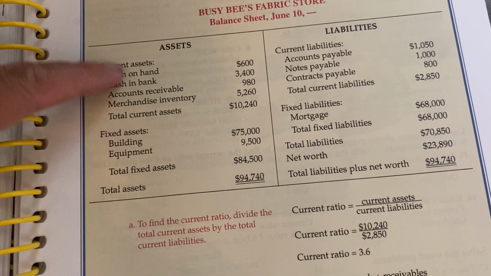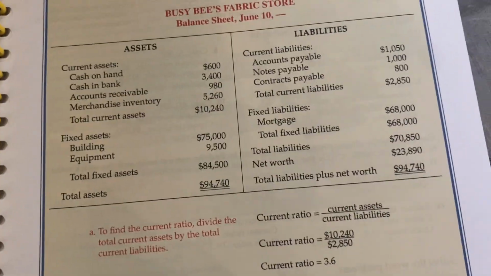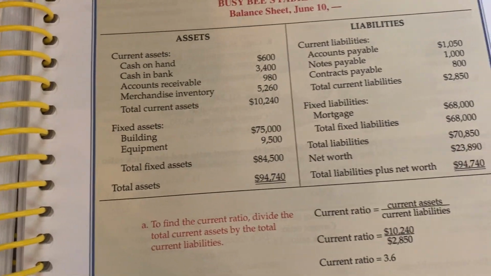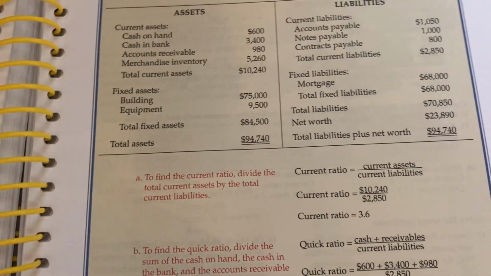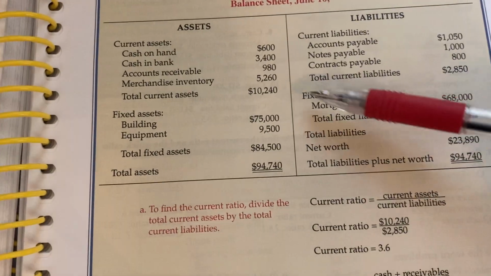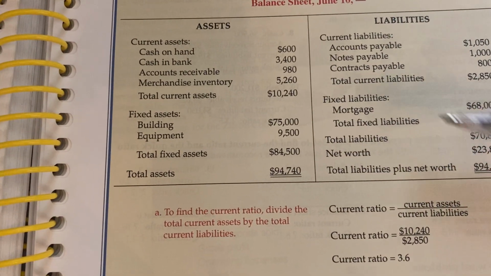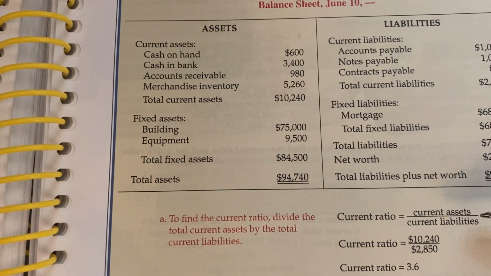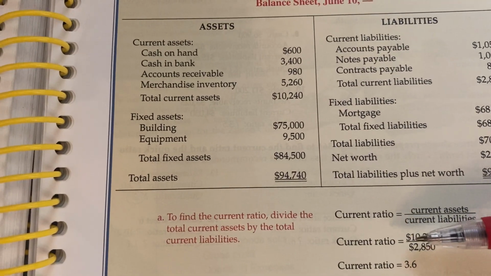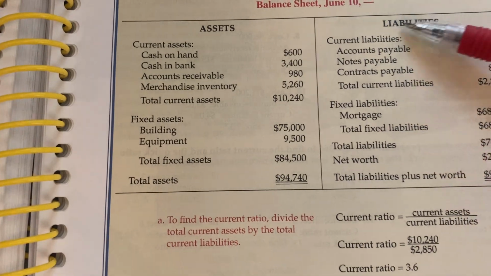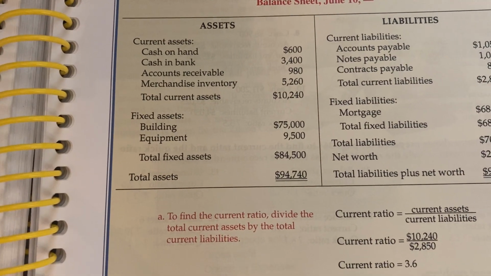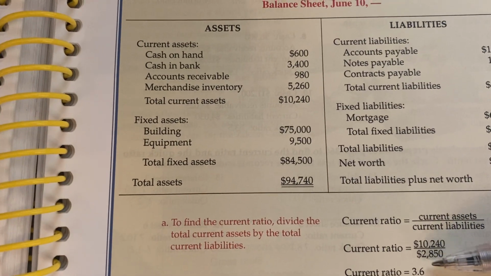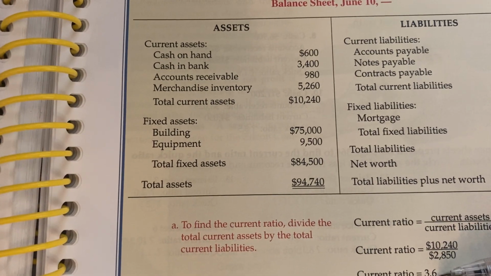We take the current assets, not the fixed assets, and you'll have 10,240 divided by the current liabilities. Here are the current liabilities, 2,850, and you get a current ratio of 3.6.